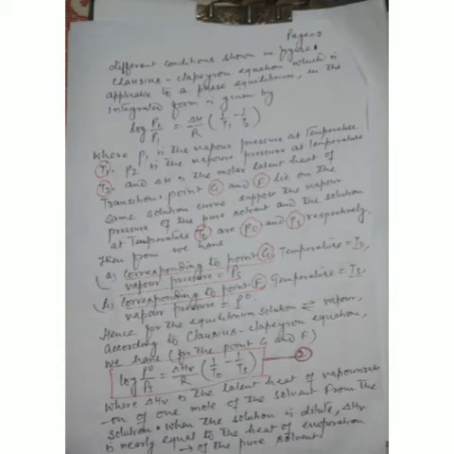Suppose the vapor pressure of the pure solvent and the solution at temperature T0 are P0 and Ps respectively. Then we have: A corresponding to point G, temperature is equal to T0, vapor pressure is equal to Ps. B corresponding to point F, temperature is equal to Ts, vapor pressure is equal to P0.